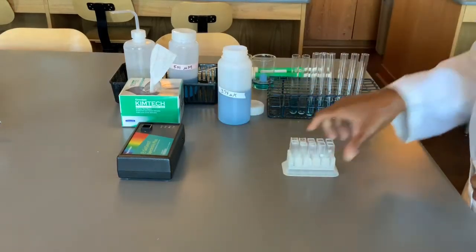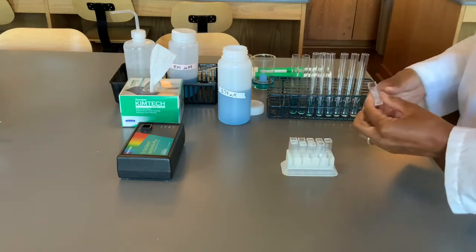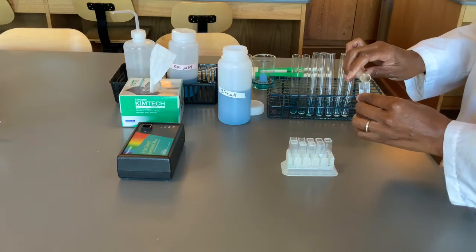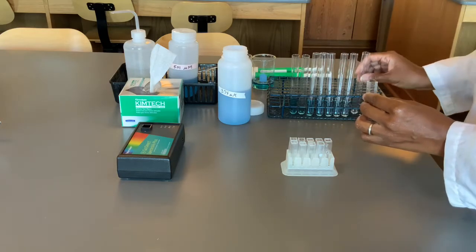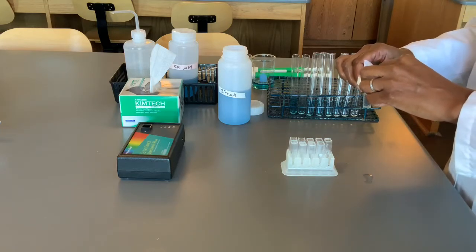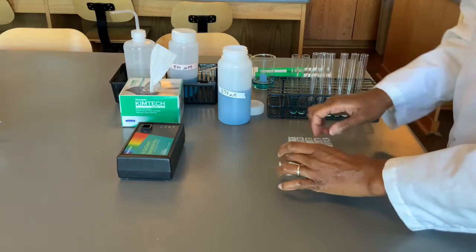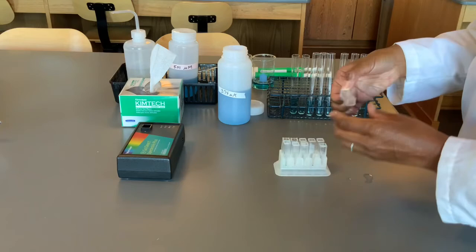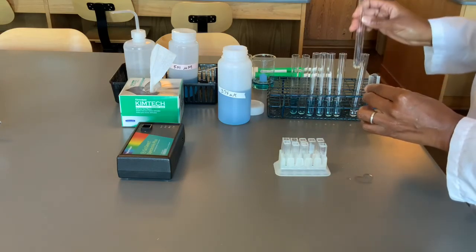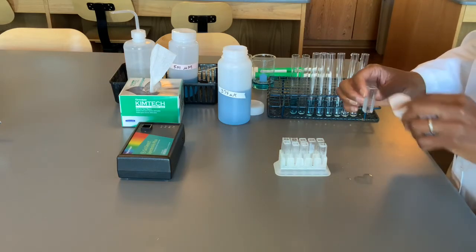Next, you're going to take your set of cuvettes and fill each one with the solutions that you've made. It does not have to be filled exactly to the top. But if you overfill a little bit, you can just wipe it off.